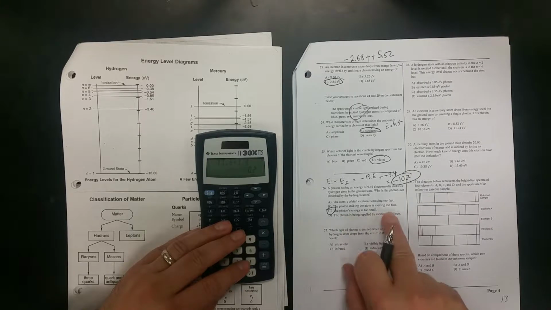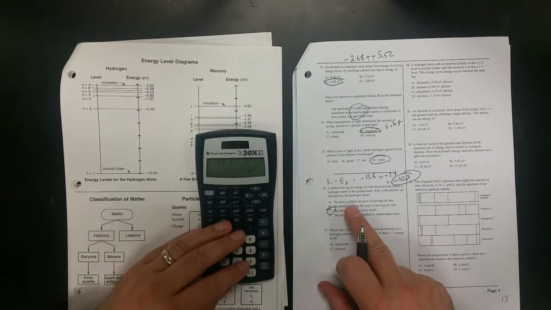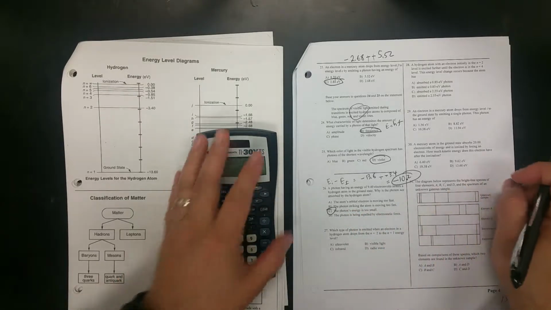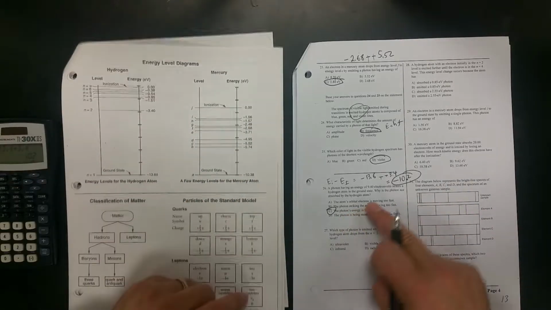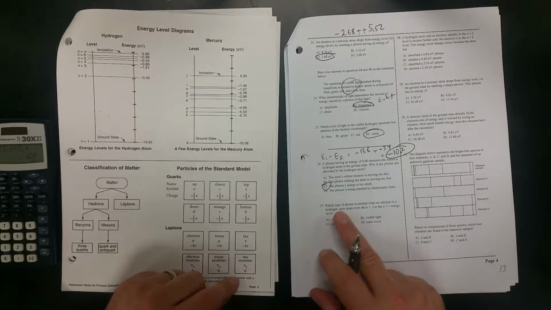So the photon's energy is going to be too small. Is it photons repelled by electrostatic force? No. The orbital is moving too fast? No. The photon strikes the atom moving too fast? No. Photons strike at the same speed every single time, at least in air.